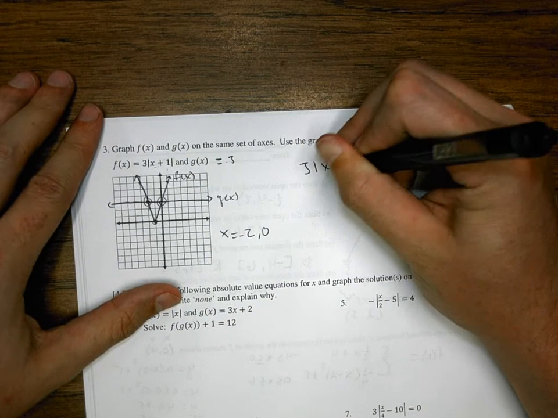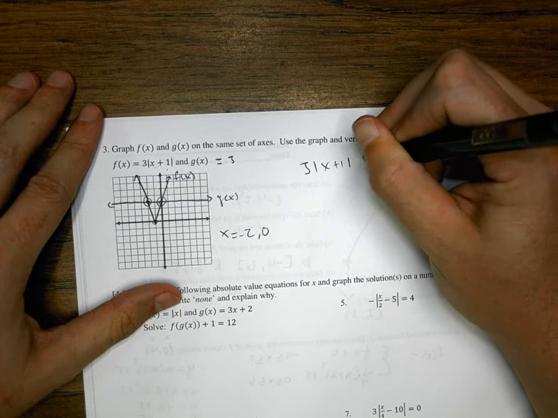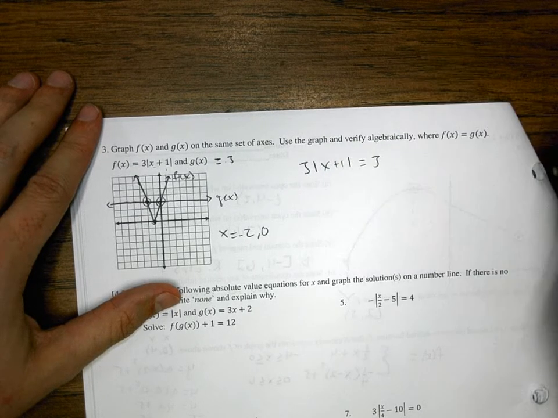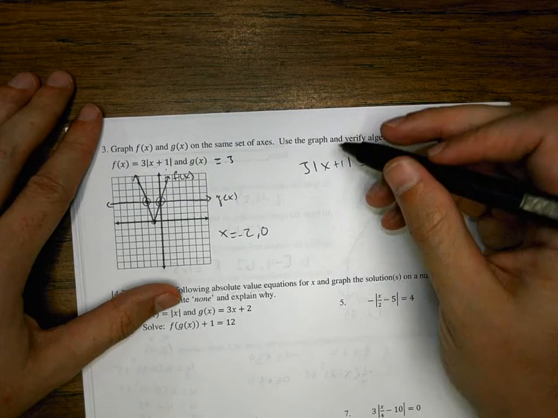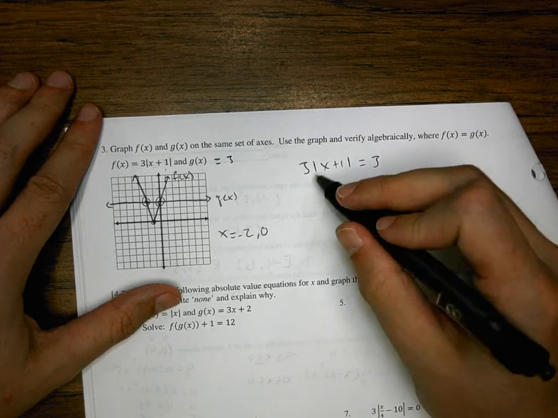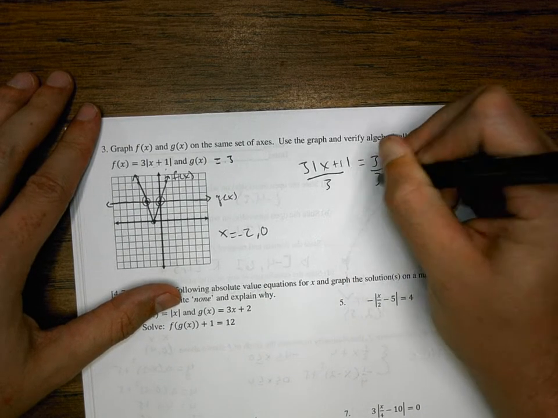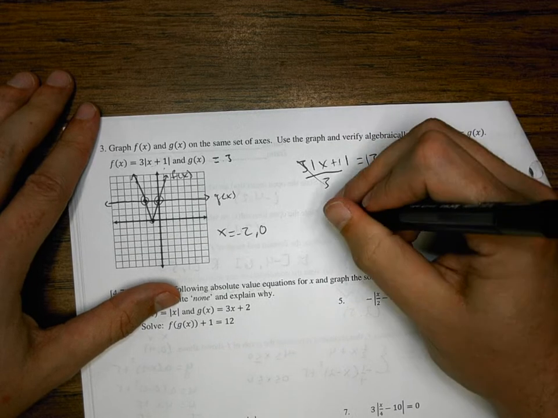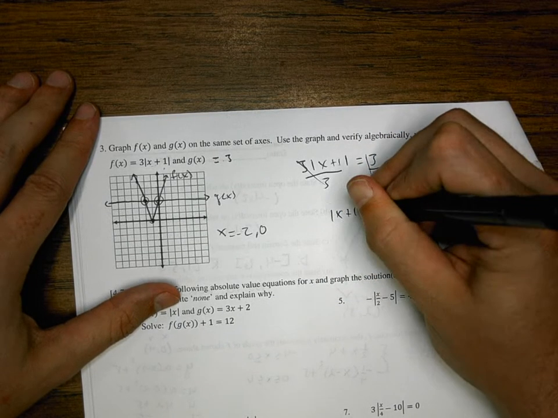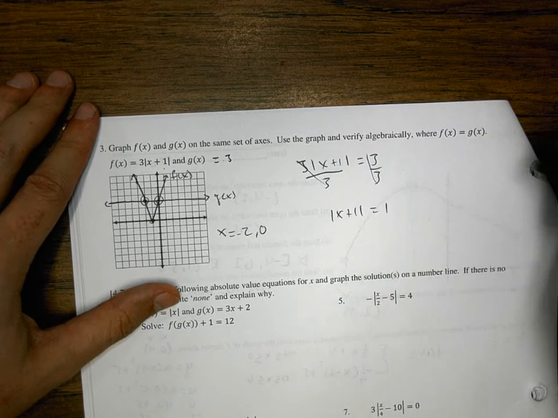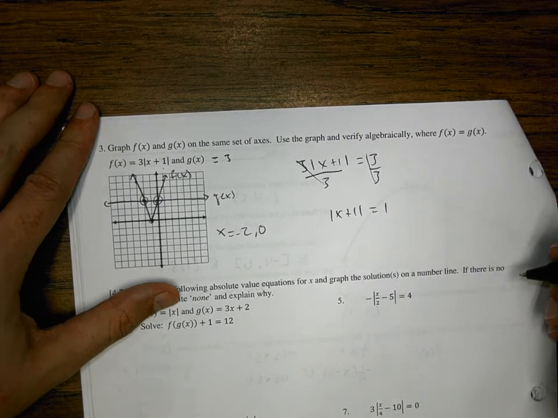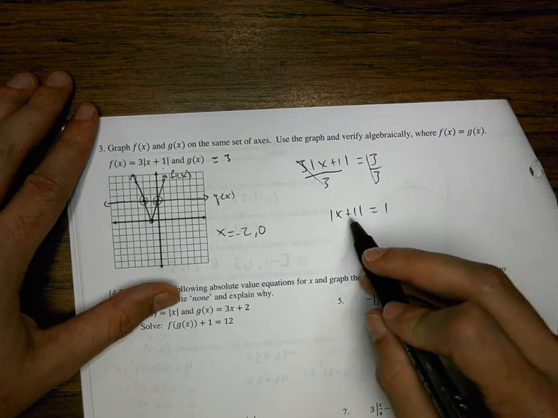So 3 absolute value of x plus 1 equals 3. This says 3 times the absolute value. I want to get the absolute value by itself, so I divide both sides by 3. And we get the absolute value of x plus 1 is equal to 1. And this turns into two equations because of the absolute value sign.